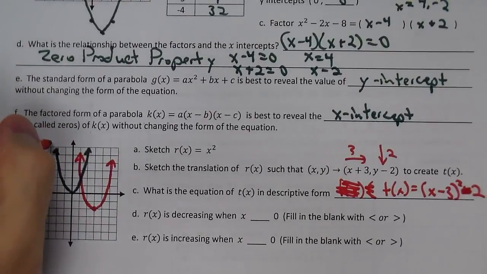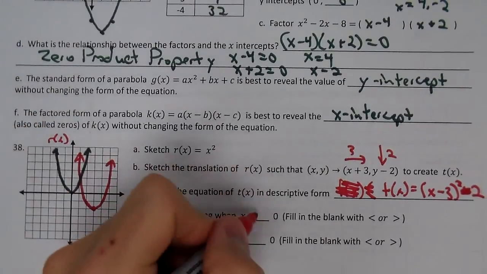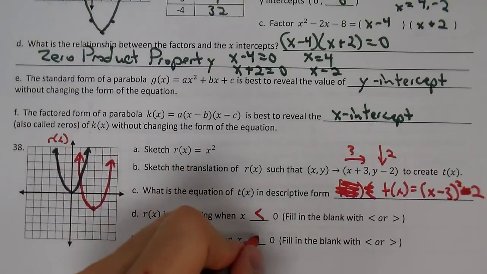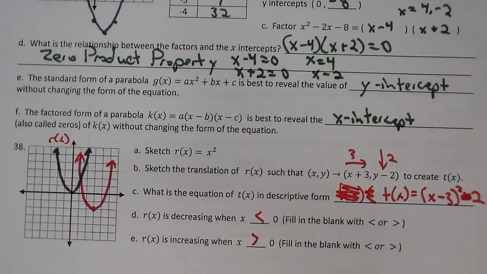Now r of x, which was right here, is decreasing when x is less than 0, because it's going down right here. Anytime to the left side of the vertex, it's going down. And that means it is increasing when it is bigger. So that's going to be going up.